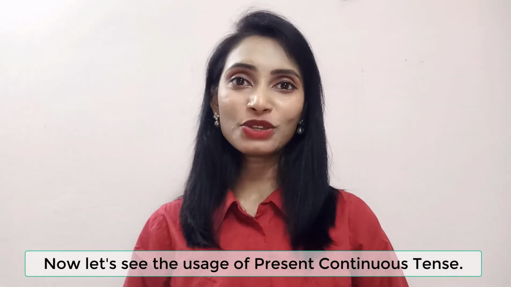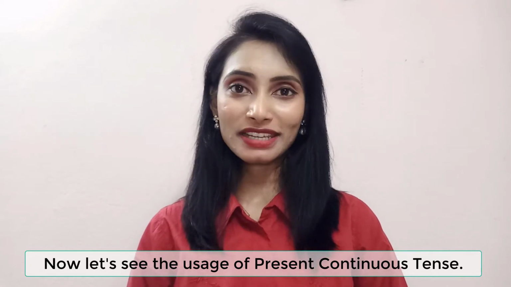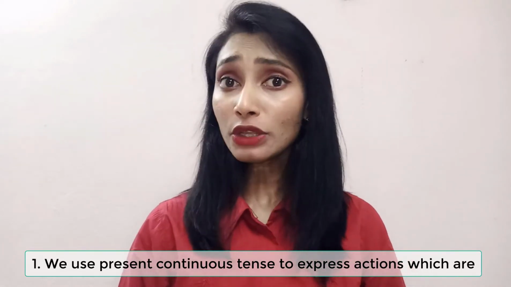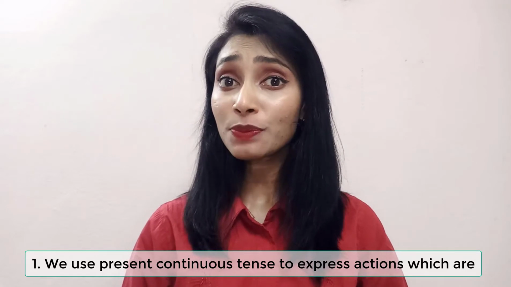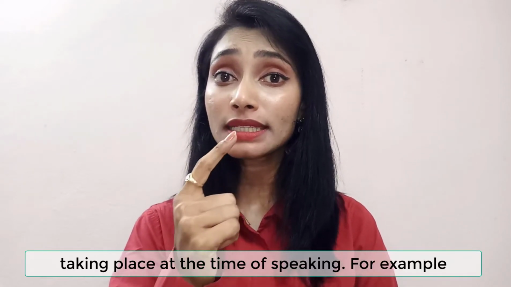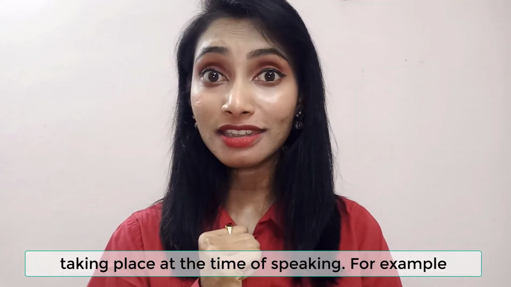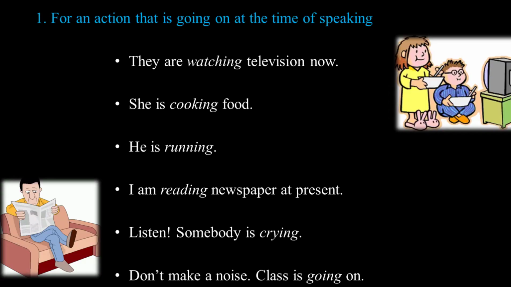Now, let's see the uses of present continuous tense. First one. We use present continuous tense to express actions which are taking place at the time of speaking. Yes, for example, they are watching television now. She is cooking food. He is running. I'm reading newspaper at present. Listen, somebody is crying. Don't make a noise. Class is going on.